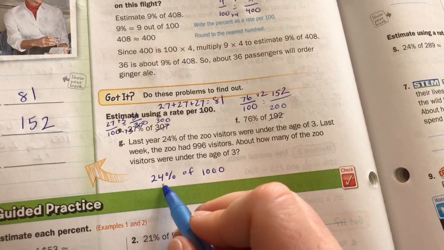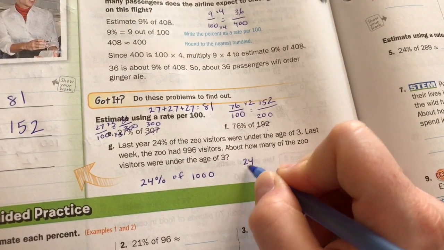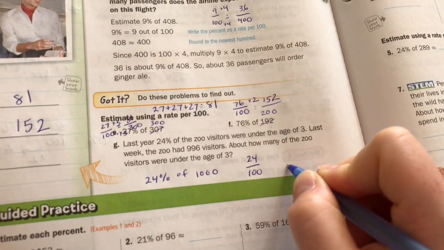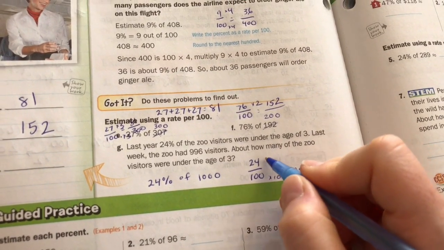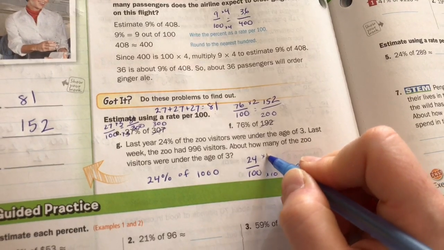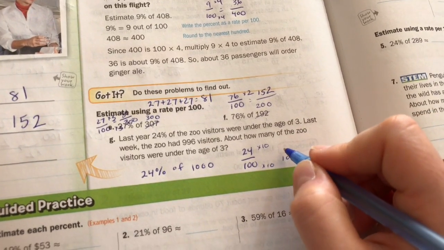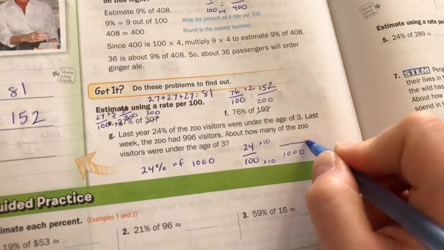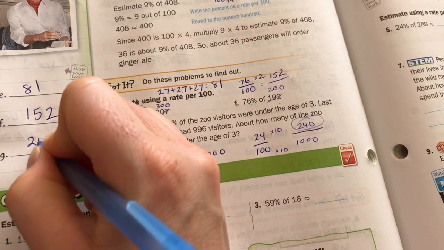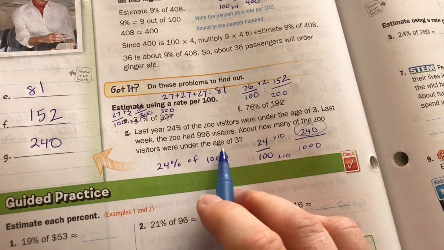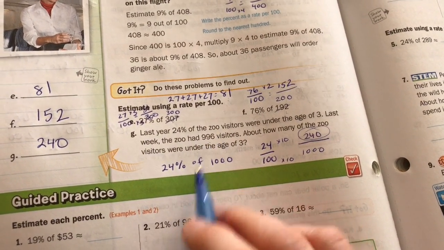So 24% is like 24 out of 100, but we're talking 1,000. So it's times 10. So 10 24s. 24 times 10, you just add the 0, is 240. So 240 of those visitors were under the age of 3.